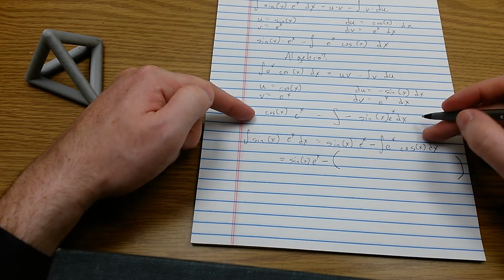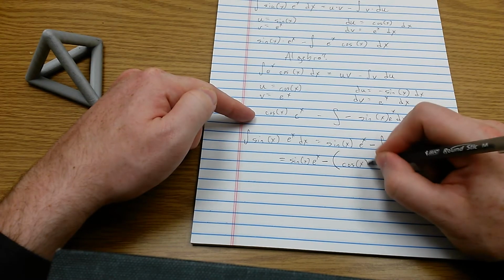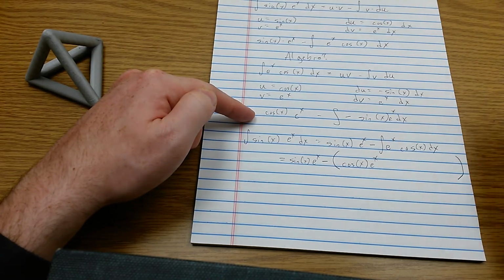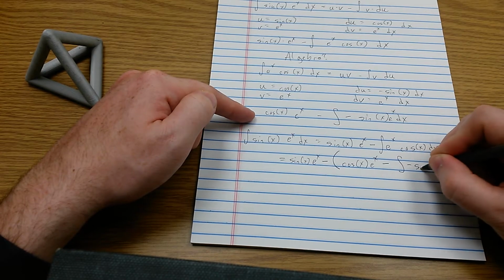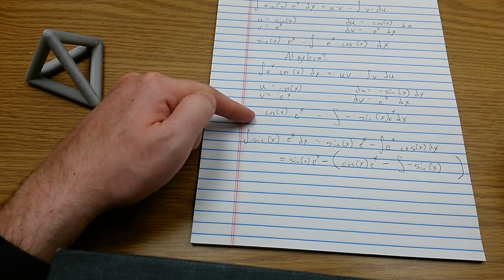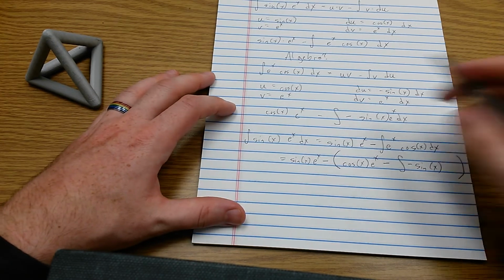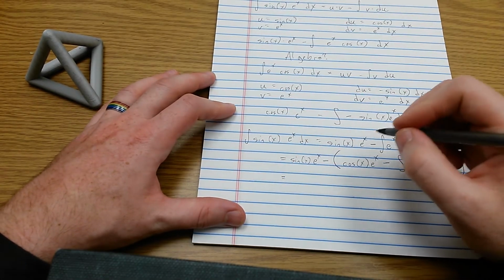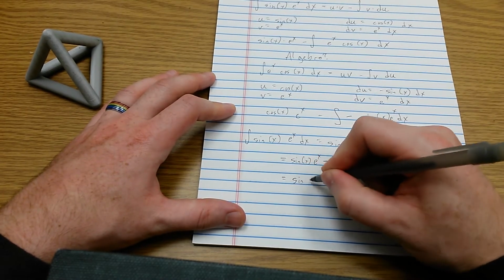Back in round two, I said that I have the cosine of x times e to the x minus the integral of minus sine of x. Okay, that's a lot of negatives there. So let's be a little bit meticulous when we work through this.